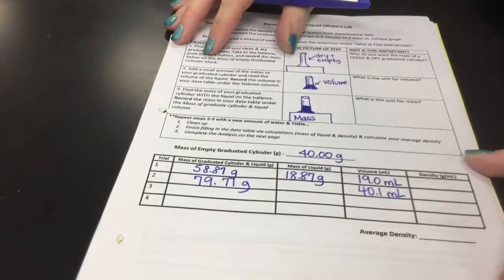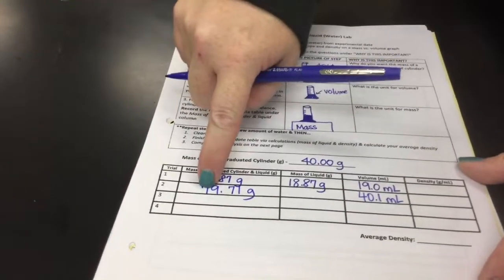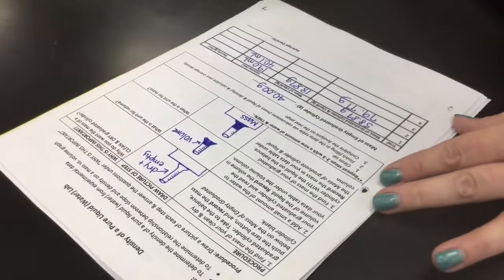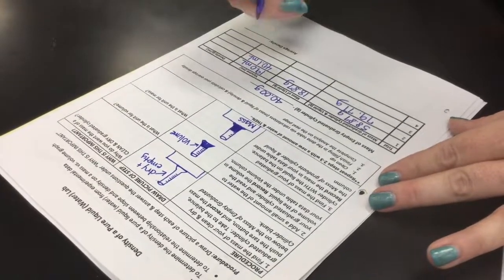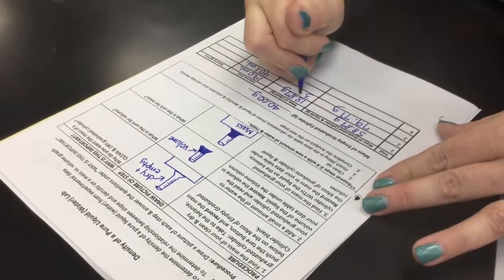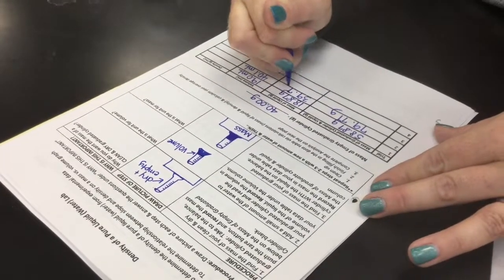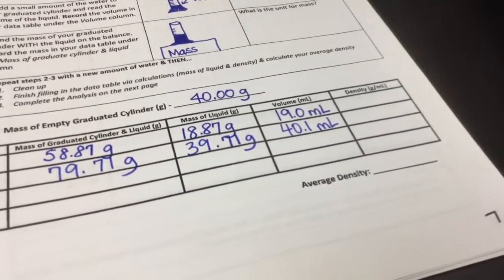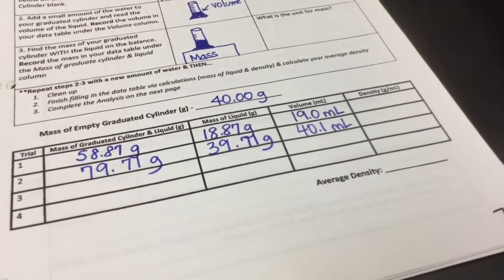Okay. So now I do 79.71 minus 40.00, and I get 39. I'm like, brain break. 39.71 grams. Grams because it's mass. Look at her units. They're different. She put milliliters for volume and grams for mass. Okay. All right. Add more water.